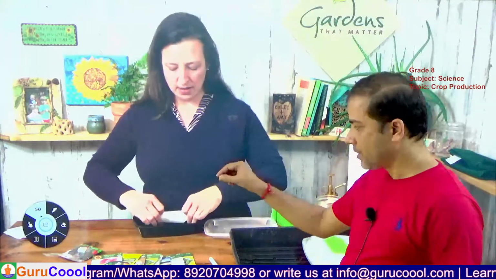So what she did, she has taken tissue paper, put some seeds into it. Now she is putting the tissue paper inside a plastic bag. After wetting it, putting some water over it, put it inside the plastic bag so that it is damp.